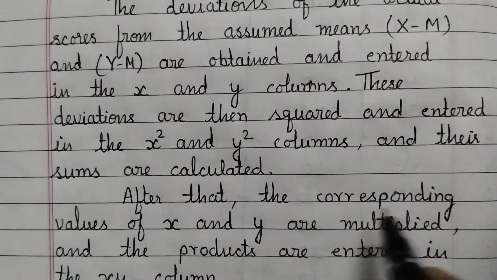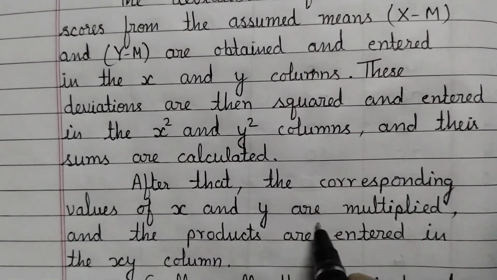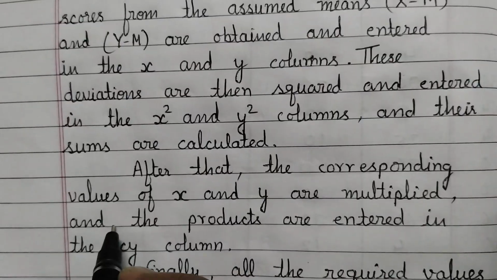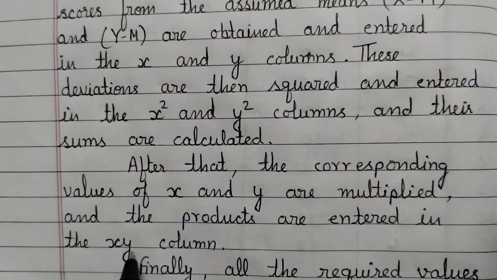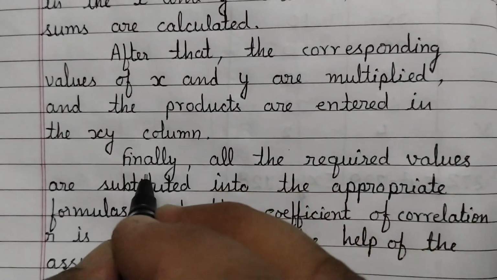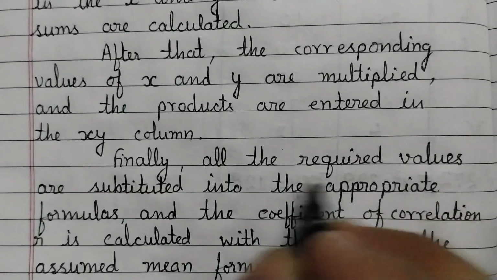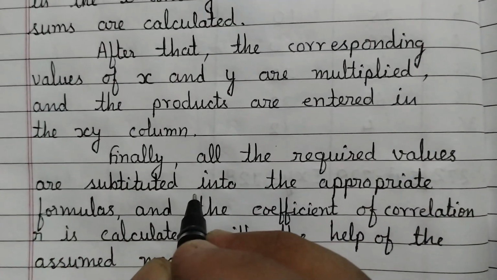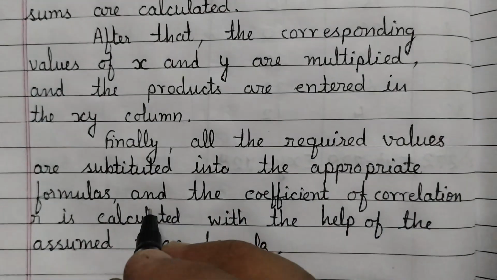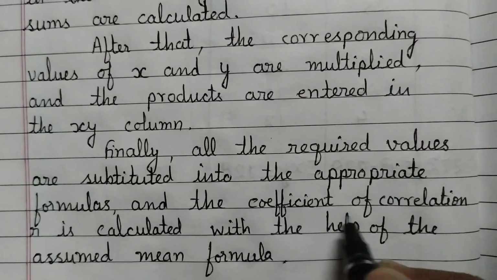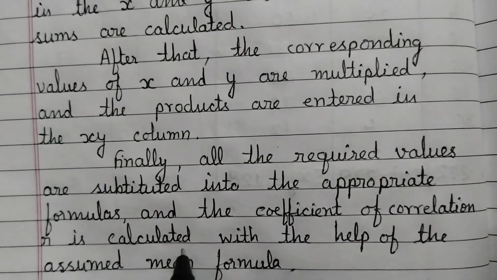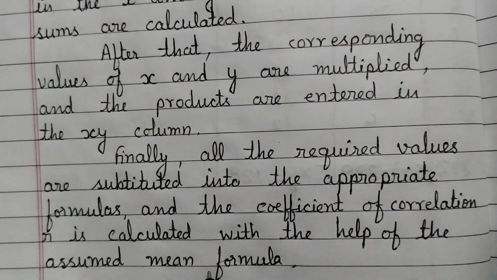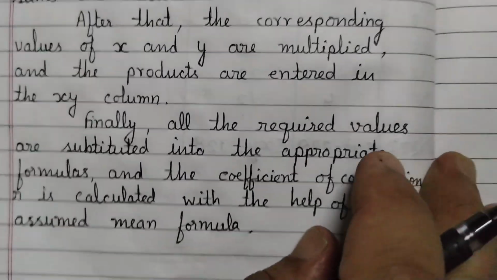After that, the corresponding values of x and y are multiplied and the products are entered in the xy column. Finally, all the required values are substituted into the appropriate formulas and the coefficient of correlation r is calculated with the help of the assumed mean formula.